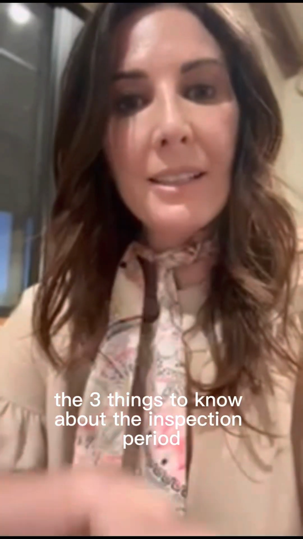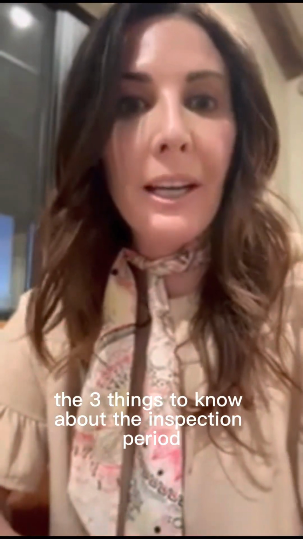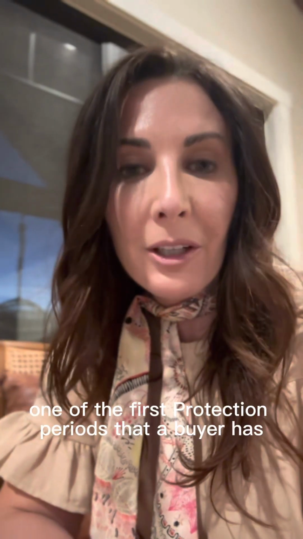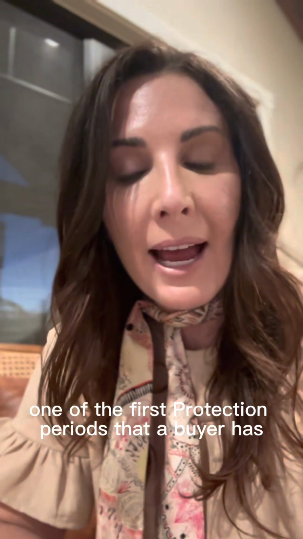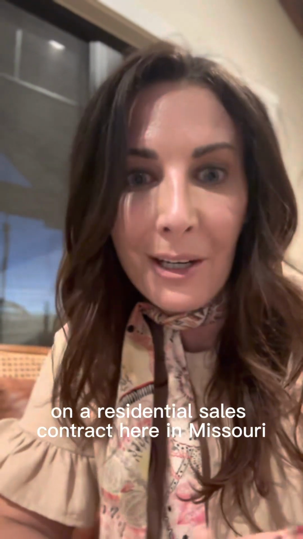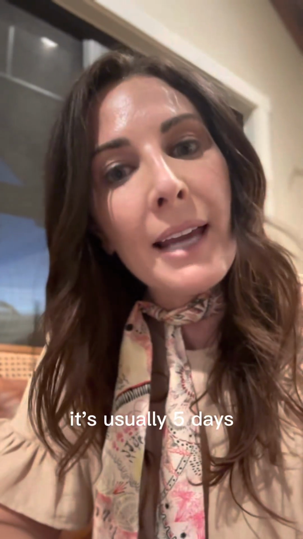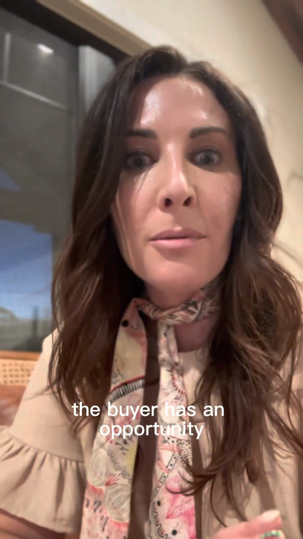The 3 things to know about the inspection period in the Missouri Realtor Residential Sales Contract are property data, inspection period, and resolution period. One of the first protection periods that a buyer has on a residential sales contract here in Missouri is the property data period. And in the property data period, it's usually 5 days unless specified otherwise on the contract. The buyer has an opportunity to review all data about the property.